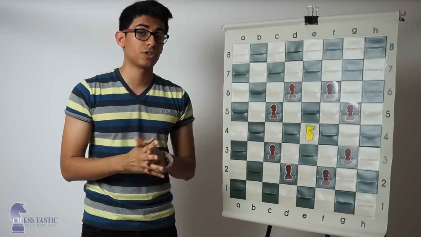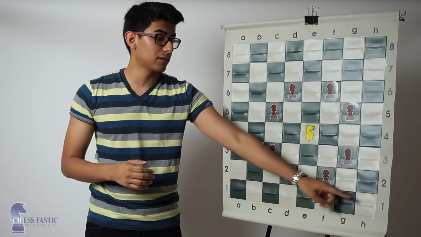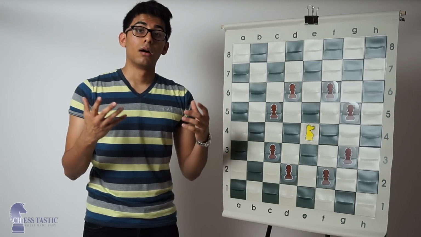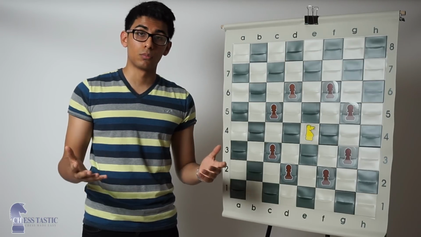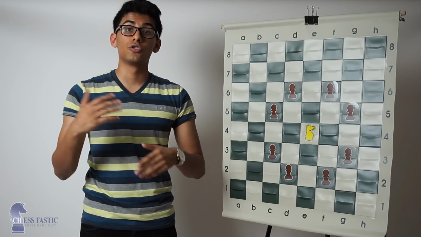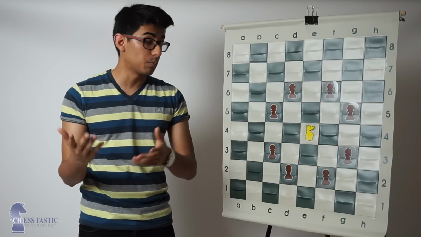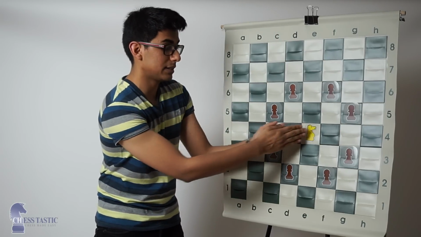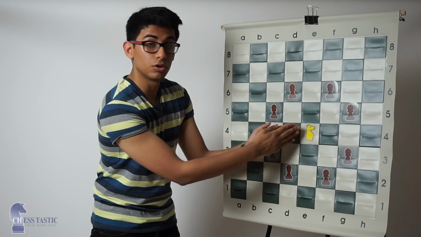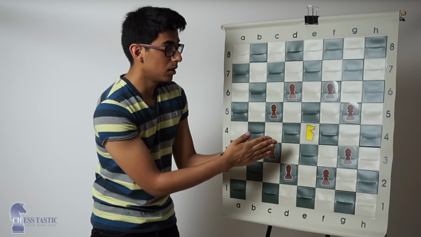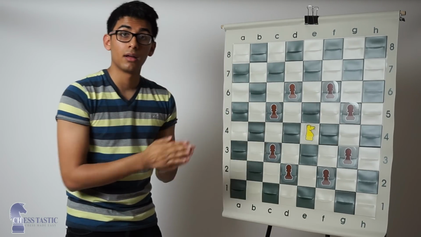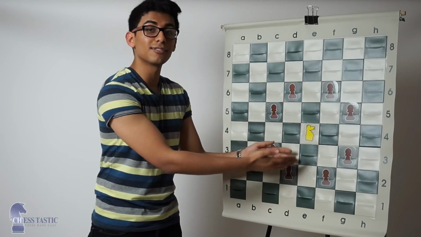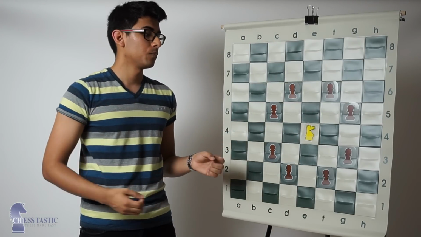So the point is the knight on h1 and the knight on e4 are almost completely 2 different pieces. Why? What makes such a huge difference? Simply the fact that one is in the corner and one is in the middle. If you are in the middle, you can control more squares. You can choose which side to go to. You can access both sides of the board faster. So for example, if my knight is here and he wants to go to the king side, he can quickly go there. But if the knight wants to go to the queen side, he can also quickly access the queen side.